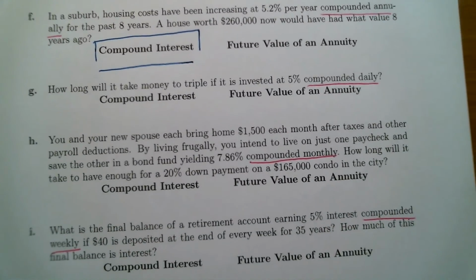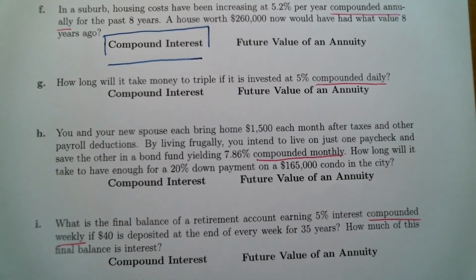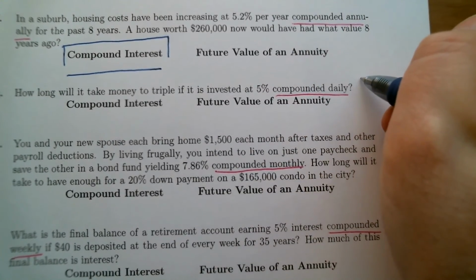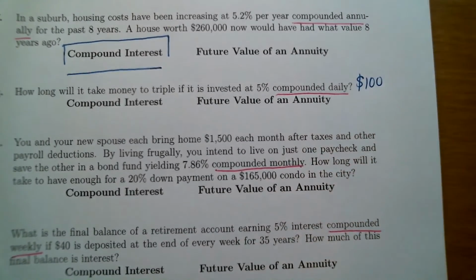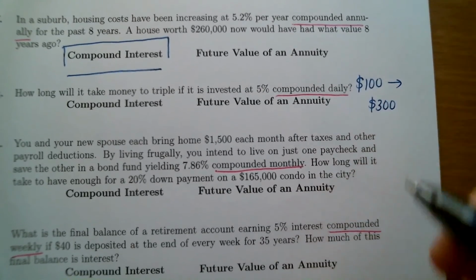G, how long will it take money to triple if it is invested at 5% compounded daily? The weird thing about this problem is you don't have any actual dollars involved. You're just taking some sum of money and it's asking how long is it going to take to triple. For example, if you had $100 and you put it in your account, you're trying to figure out how long it takes to triple or to become $300.